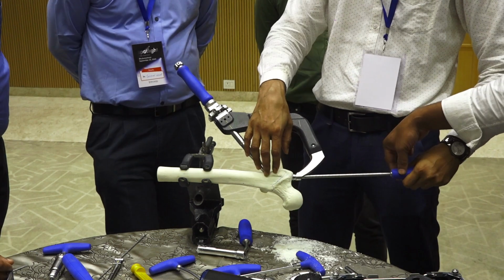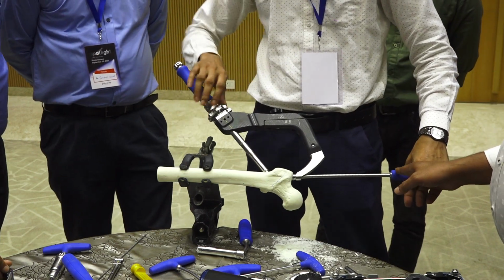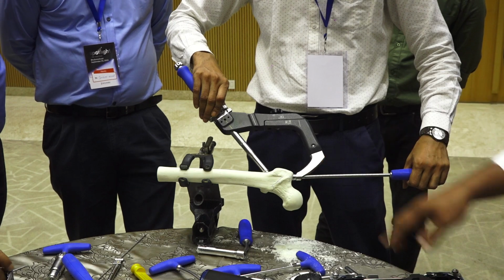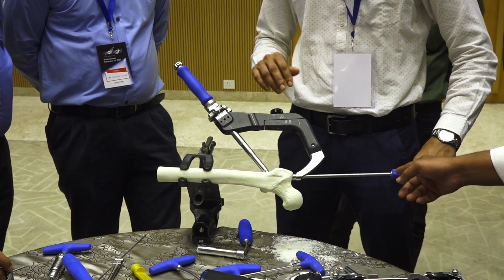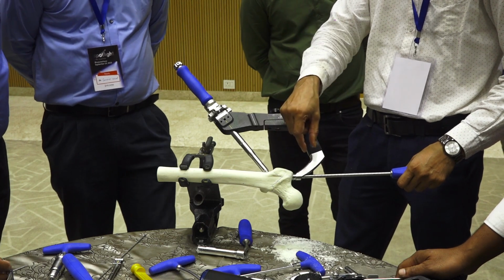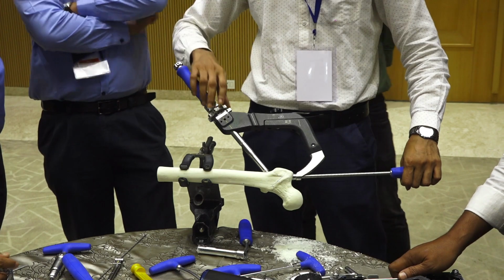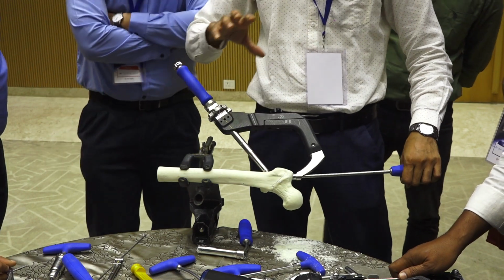After that you can give compression by releasing the traction and rotating it one complete turn, so that the screw will get backwards. After that you release traction and then you can give intraoperative compression.